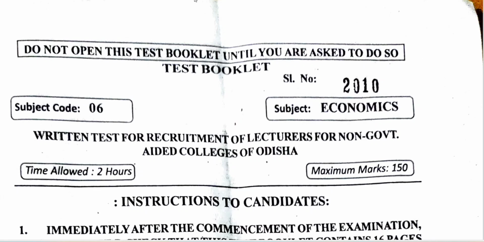Today we are going to discuss the remaining questions of the SSB 2023 Economics question paper. In this part, we will discuss macroeconomics.